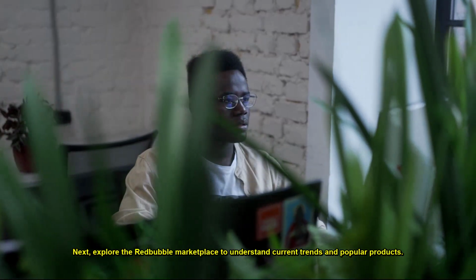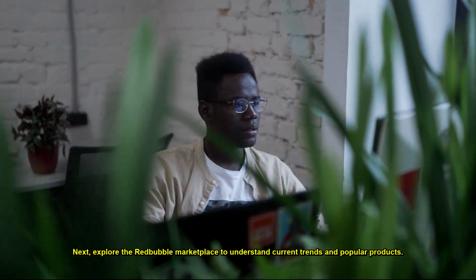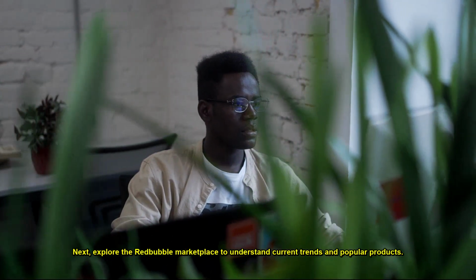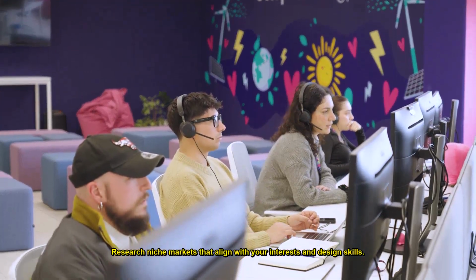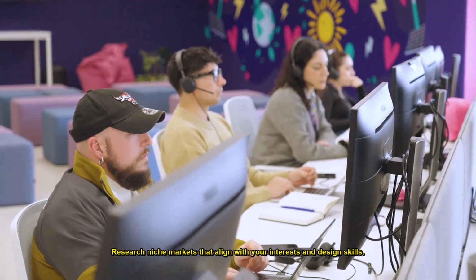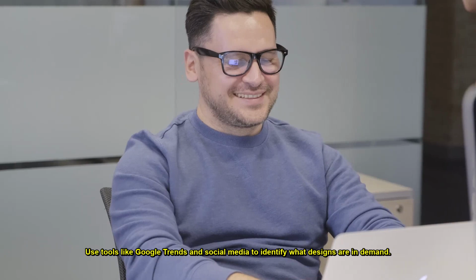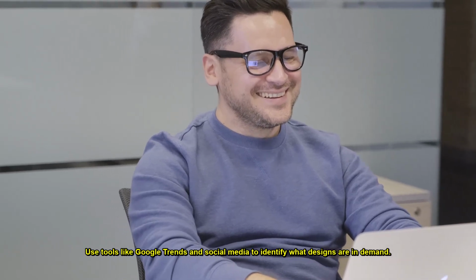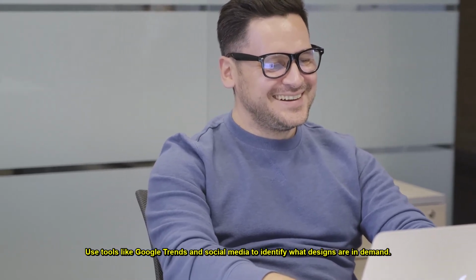Next, explore the Redbubble marketplace to understand current trends and popular products. Research niche markets that align with your interests and design skills. Use tools like Google Trends and social media to identify what designs are in demand.